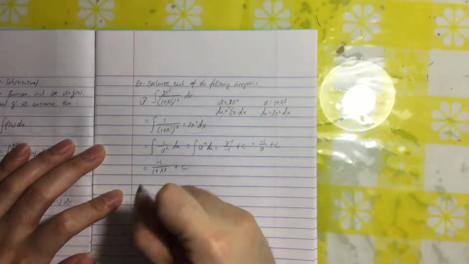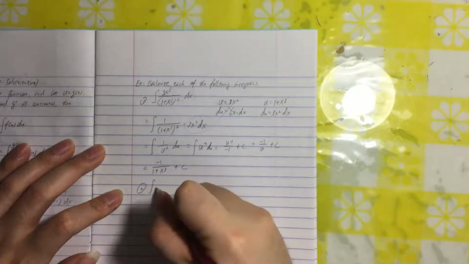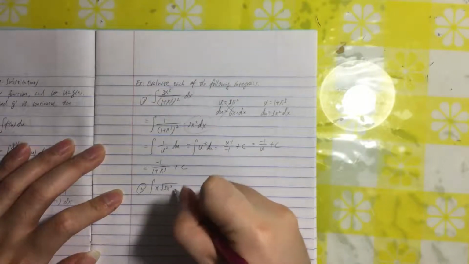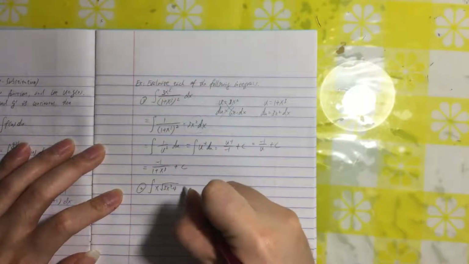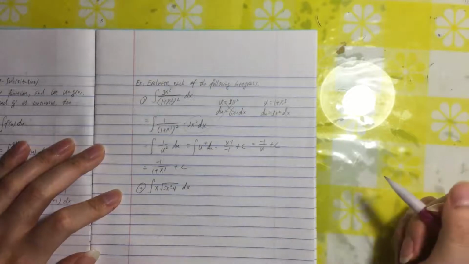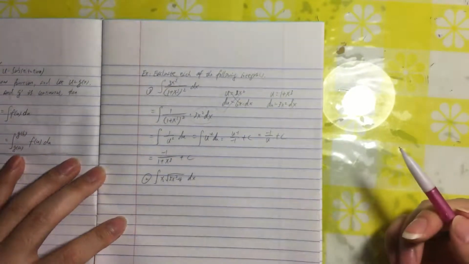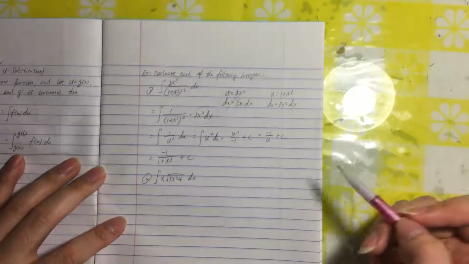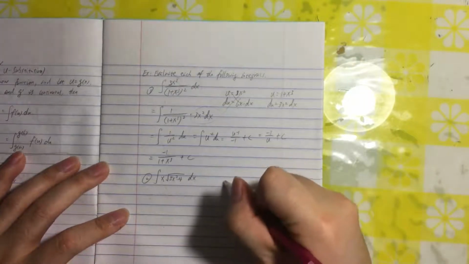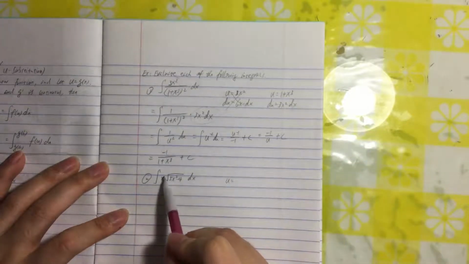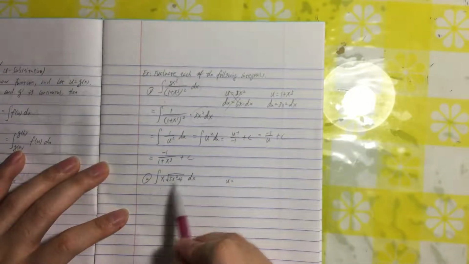Next example, the integral of x times the square root of 5x squared minus 4 times dx. How do we take this integral? Can we find the antiderivative directly? It seems impossible. So let's apply u substitution. What should we choose for u here? Here we have two choices. Either u is x or u is 5x squared minus 4.